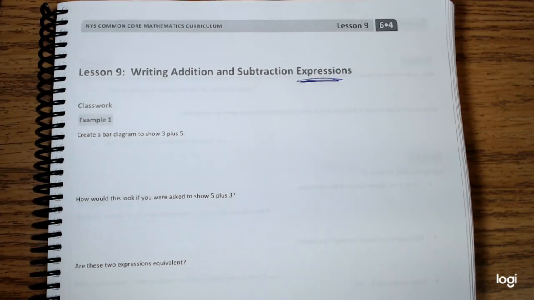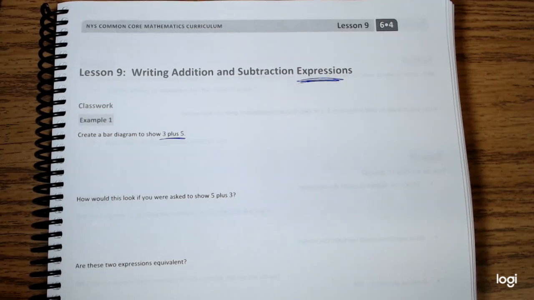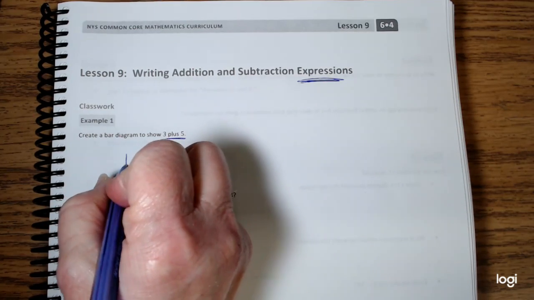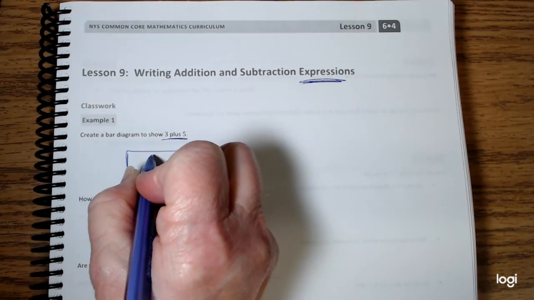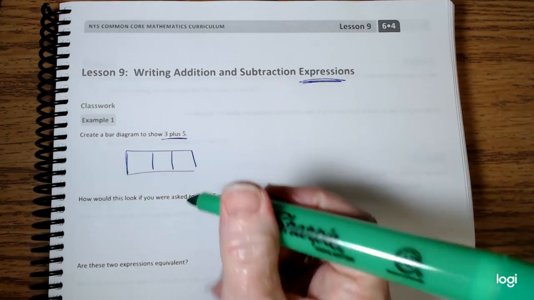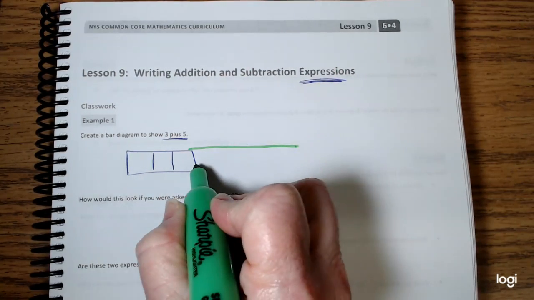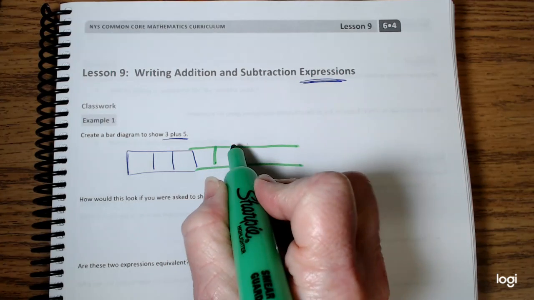Okay, so let's look at what we have to do first of all with example 1. Example 1 tells us to create a bar diagram to show 3 plus 5. Well, if I had to make a bar diagram, I probably would do something like this. So if you would go ahead and make 3 boxes for me. And then I'm going to add 5 on here, and I'm going to pick a different color just because I want to make sure we can all see.